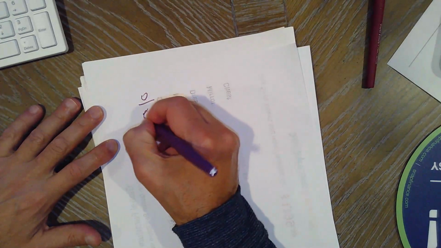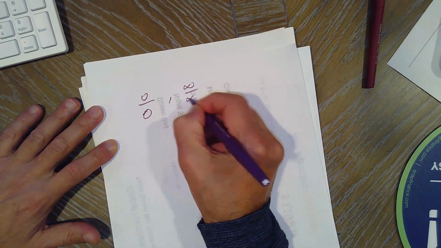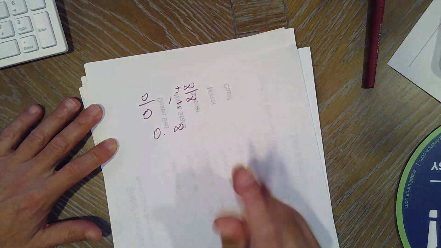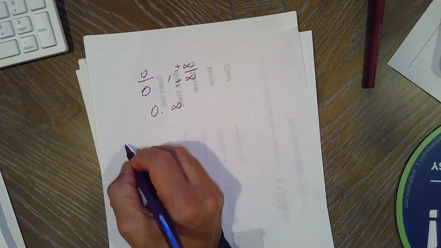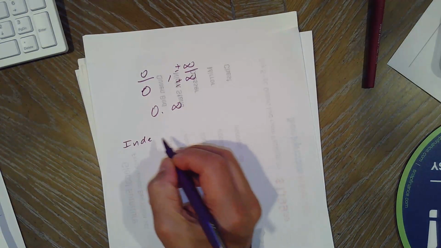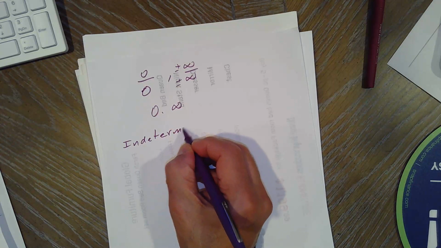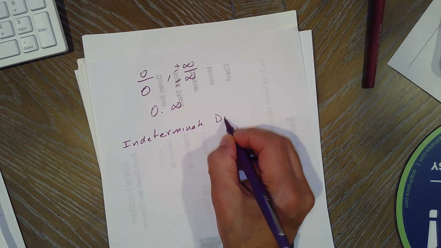So we've seen 0 over 0 indeterminate form. We've seen infinity over infinity. And then we've seen 0 times infinity. Next, we're going to see indeterminate differences.